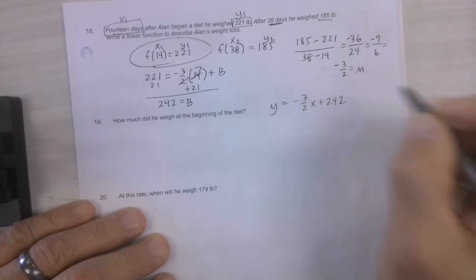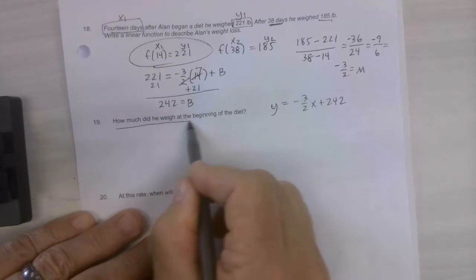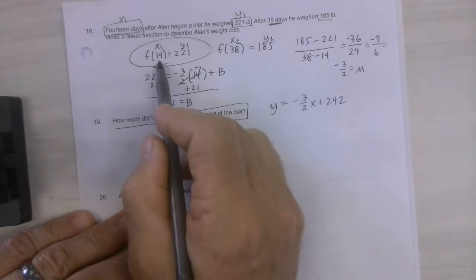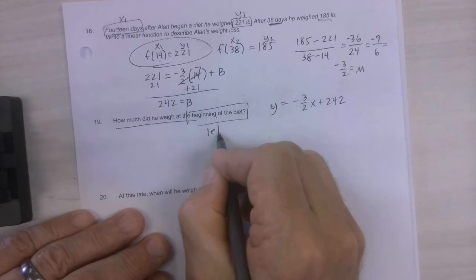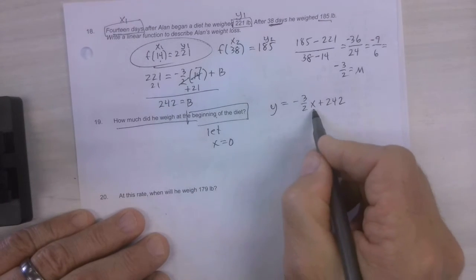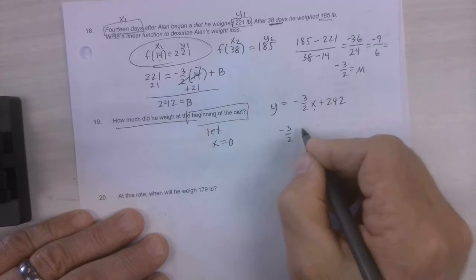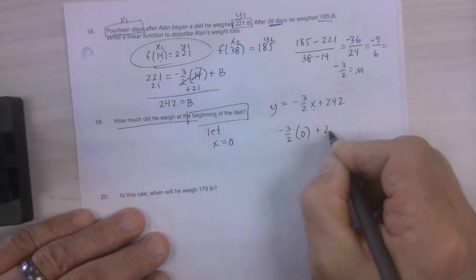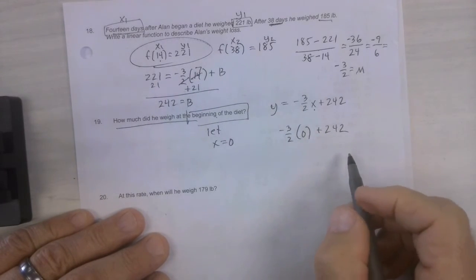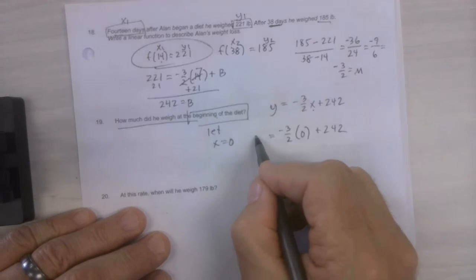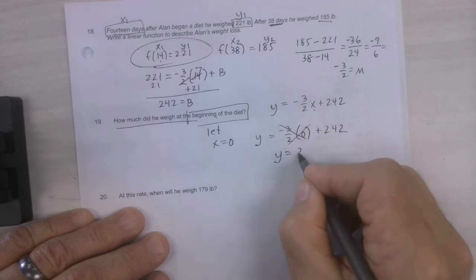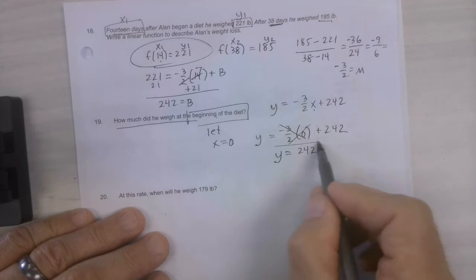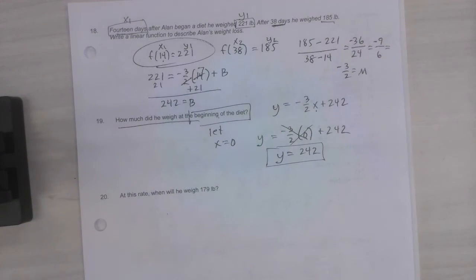Now the beginning of the diet is saying, remember that's 14 days, the beginning of the diet is saying let x equal 0 and plug in here. Well, that'd be negative 3 halves times 0 plus 242 equals the initial weight. Well, those cancel. So he was 242, inside linebacker for the Lions.